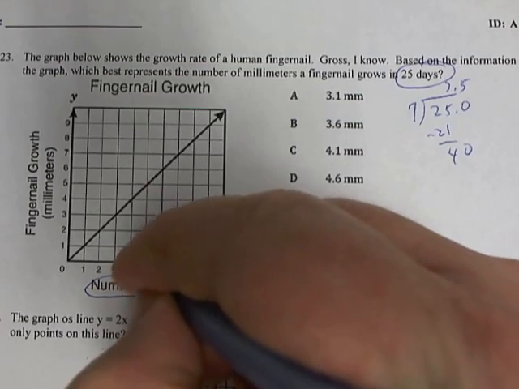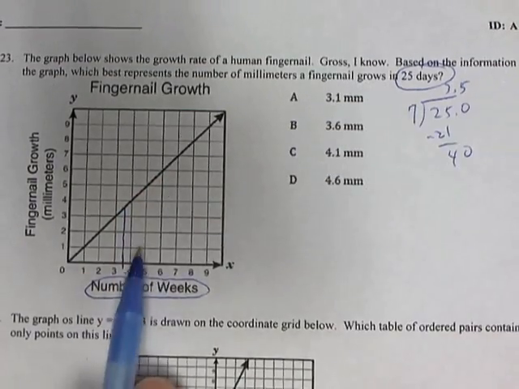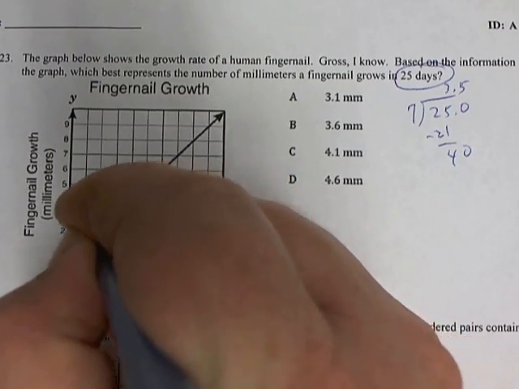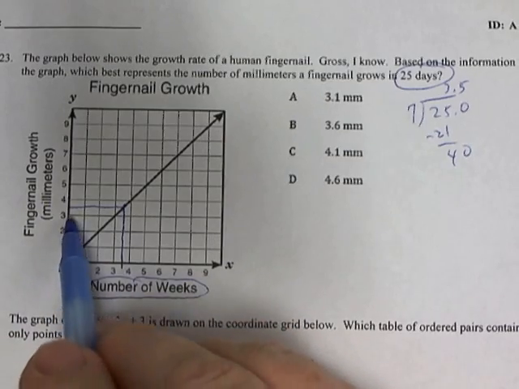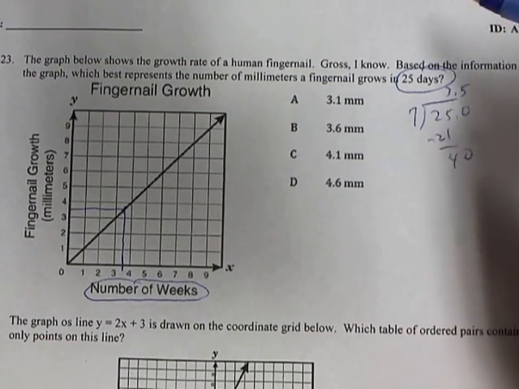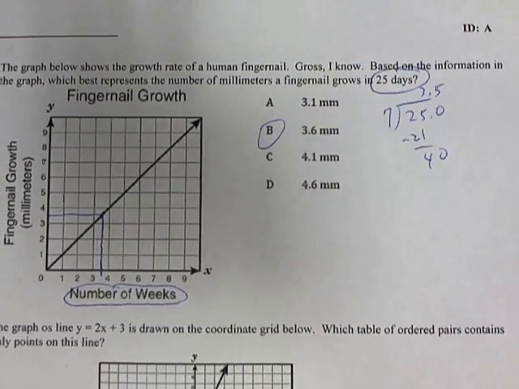So right here. Let's draw that line up. That's 3.5 weeks. Let's put a point and draw it across. What's that measurement? Well, that is between 3 and 4, so that's about 3.5 millimeters. So the closest answer choice to 3.5 millimeters is answer choice B.